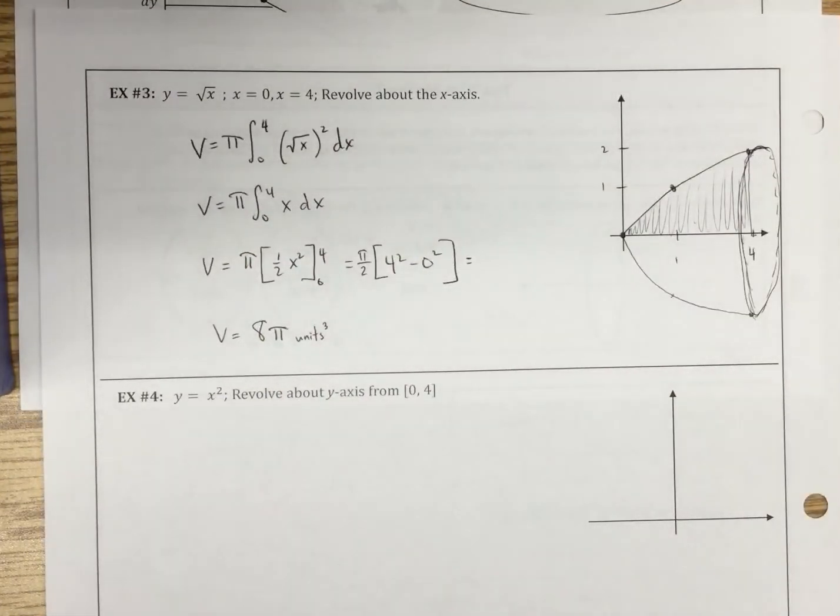All right, go ahead and try example 4 and 5, and then I will post that video with the answers so you can see them here in just a minute.